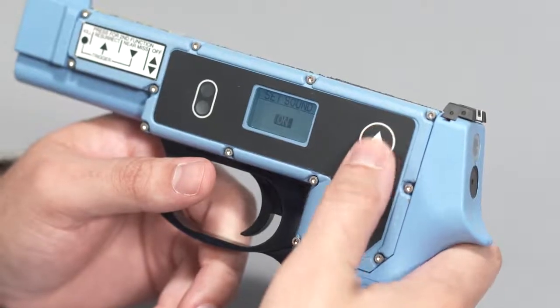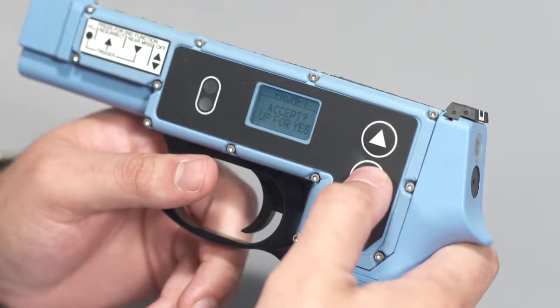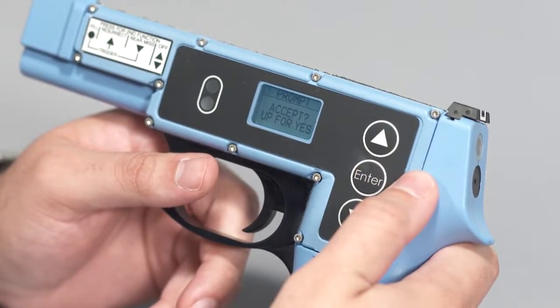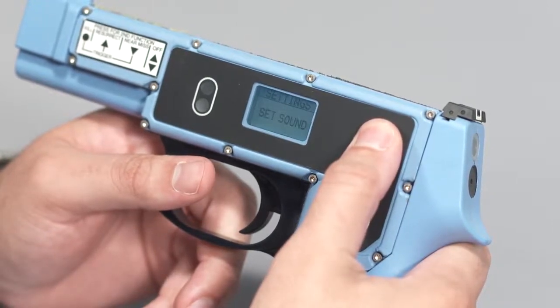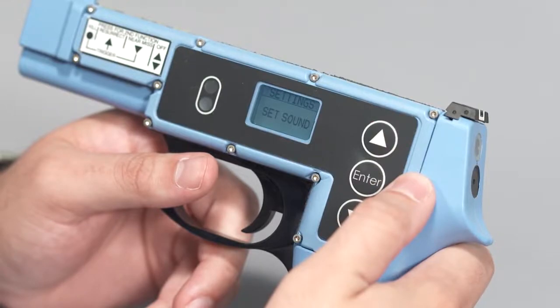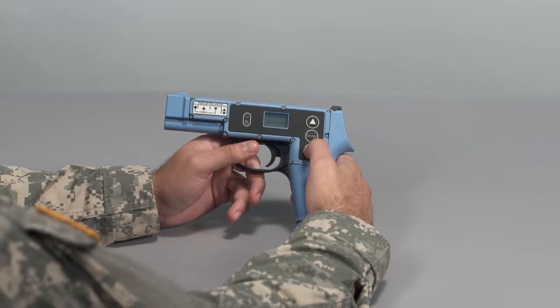Use the up or down arrow key to make the desired selection. Press and hold the Enter key to go to the Accept prompt. At the Accept prompt, press the up arrow key to accept and save the setting. Pressing any other key will fail to save the changes. Use the up or down arrow keys to navigate to another submenu.